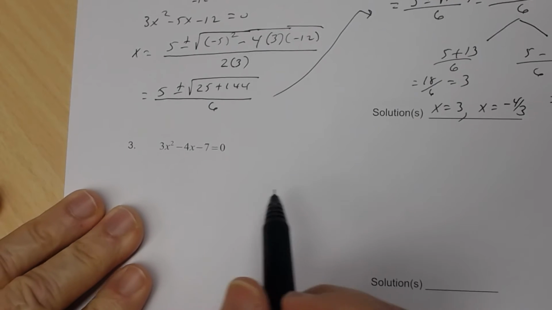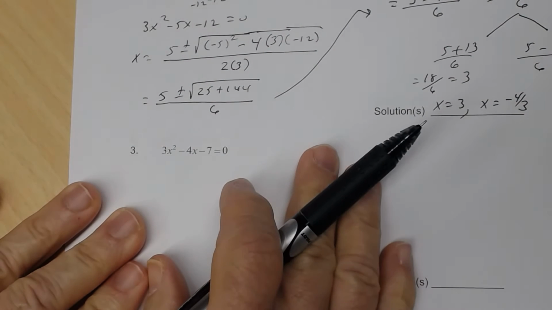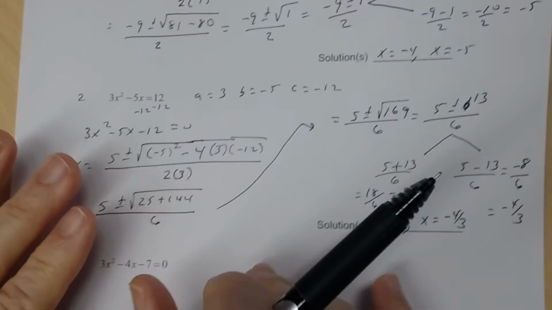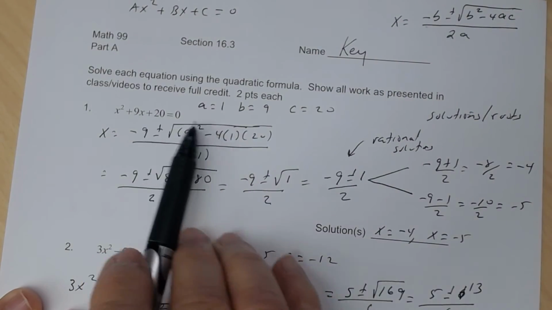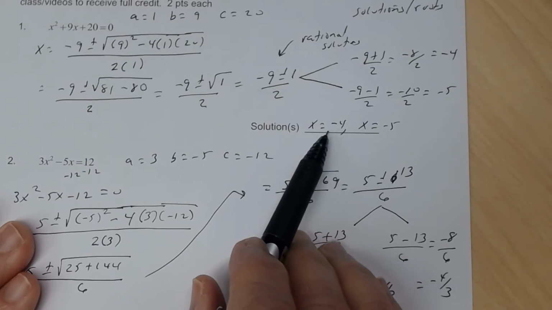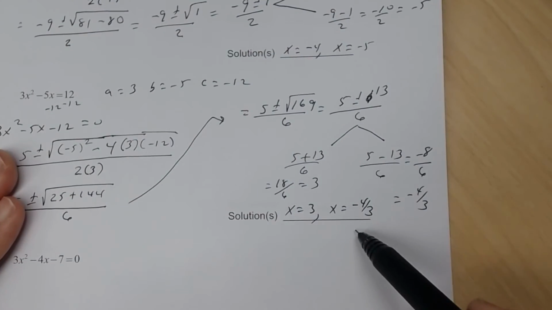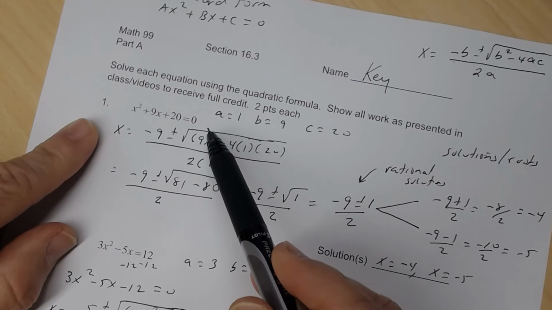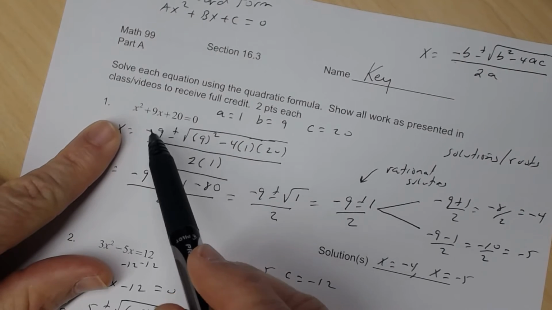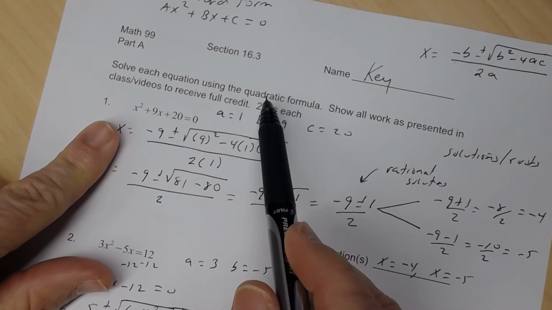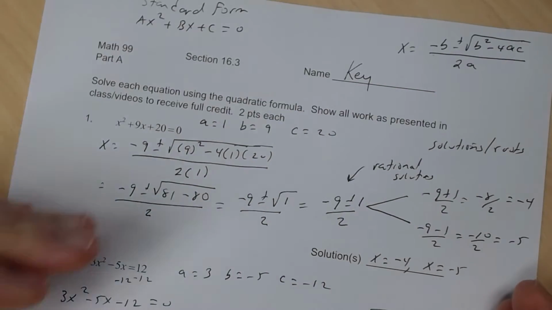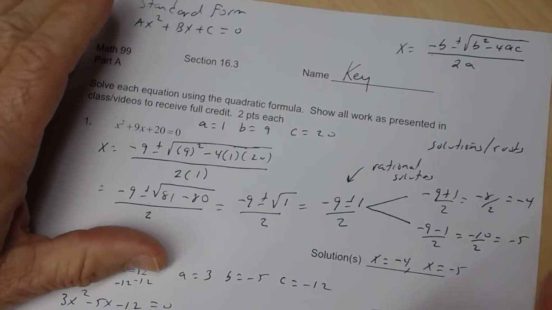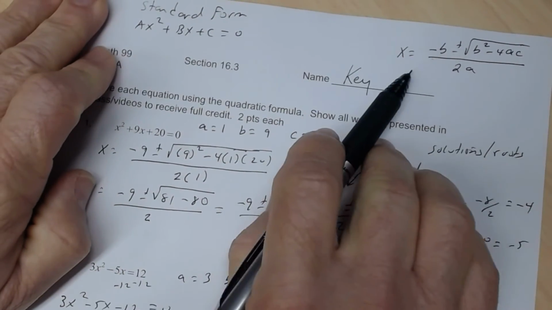3x squared minus 4x minus 7. Again, we wanted to solve these equations by using the quadratic formula. Now remember, always do the directions. If you did not read the directions very carefully and you factored these, now these are factorable because the solutions are rational solutions. So if the solutions are rational, this could have been factored. But if you got the solutions by factoring, you wouldn't get any points, because it says to solve the equation by using the quadratic formula. So always make sure you read the directions. These are factorable, so you could have solved this by using factoring, but that's not what you wanted to do here. You wanted to use the quadratic formula.